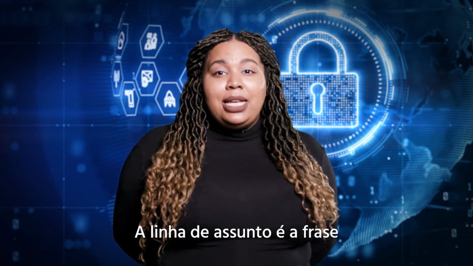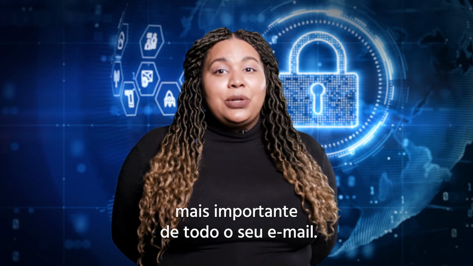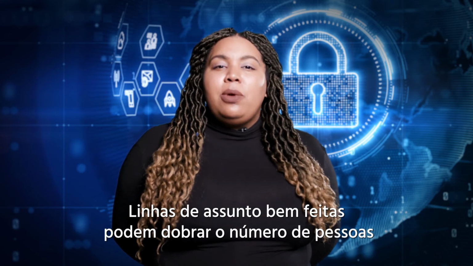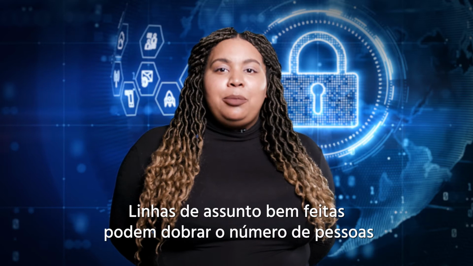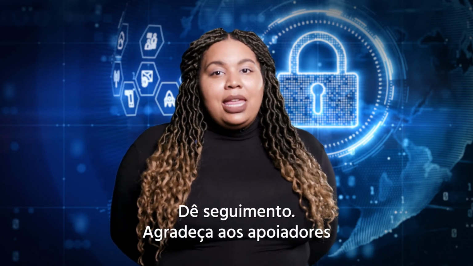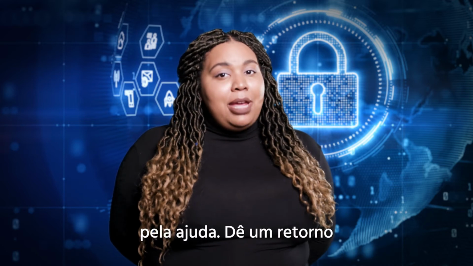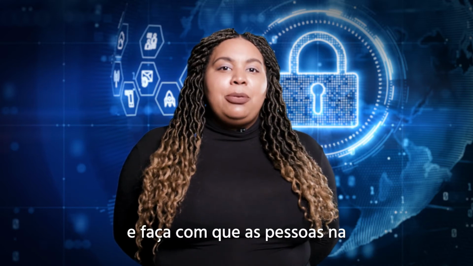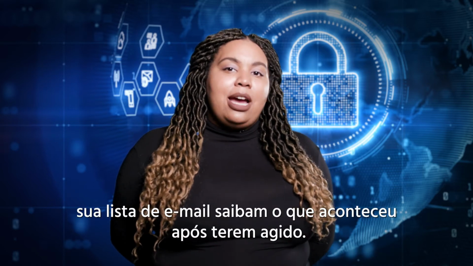The subject line is the single most important sentence of your entire email message. Well-designed subject lines can double the number of people who open your email alerts. Follow up. Thank your supporters for their help. Make sure to report it back and let the people on your mailing list know what happened after they took action.